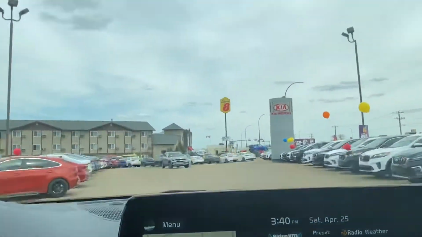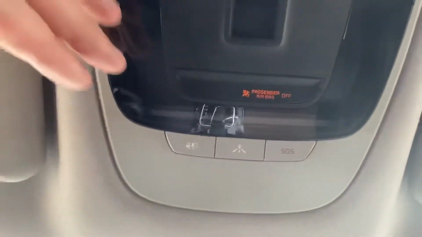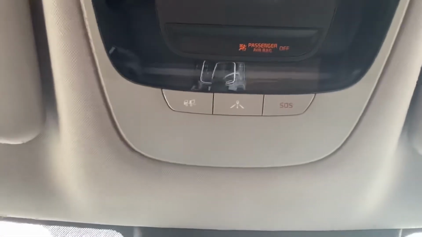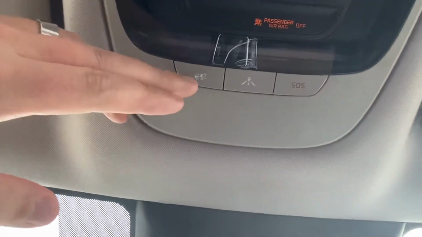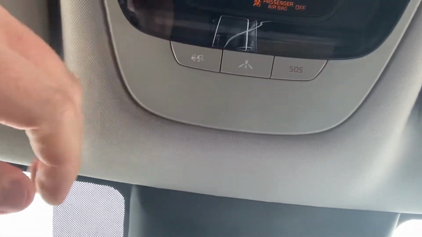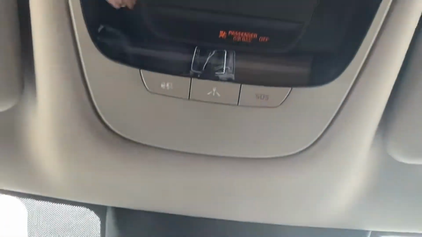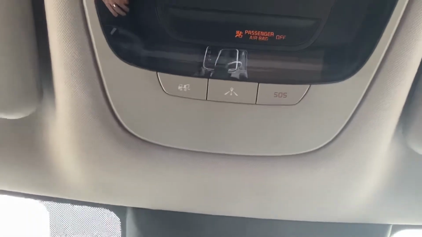So at the top of the vehicle, this is where the UVO intelligence buttons are as well. If you get in an accident, this will call the tow truck. This one will pin your location, and SOS will call the police and tow truck.